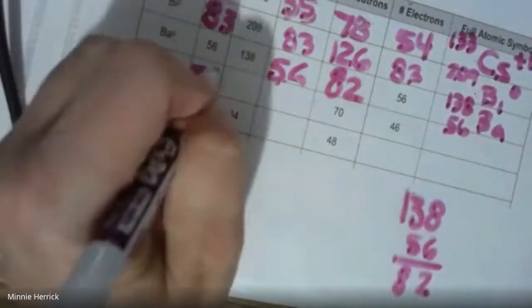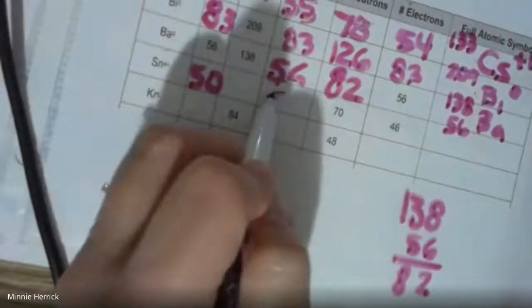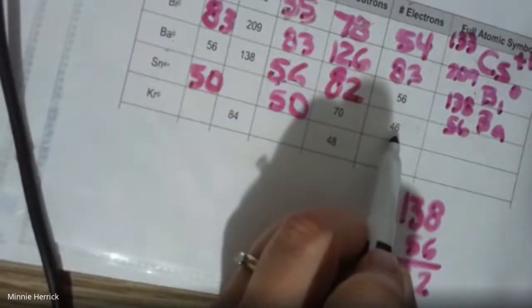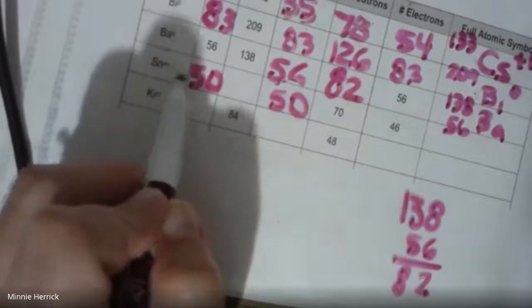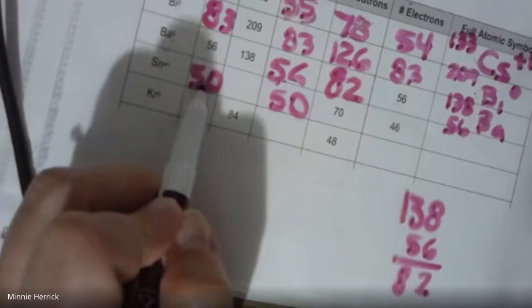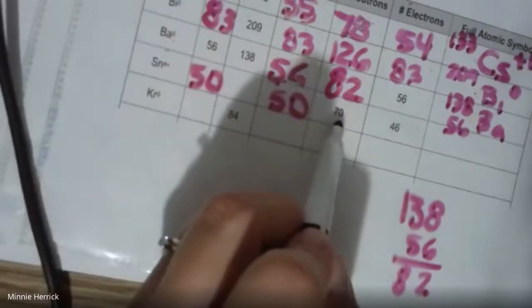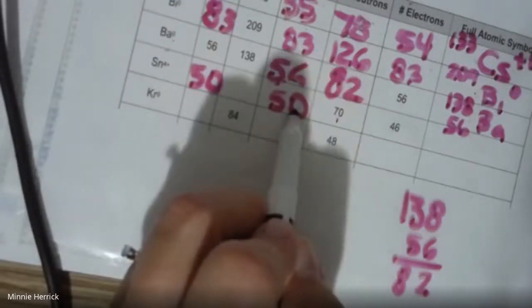We have Sn. If you look on the chart, Sn, my bad. It's over to the right again on the chart. It's a large number. I believe it has 50 on the periodic table. That means you're going to have 50 protons. Now, you notice that it's got 46 electrons. We probably could figure out that it would be 4 more than the 50, but you can always use your periodic table to find it. And then you're going to have 70 neutrons and 50 protons.